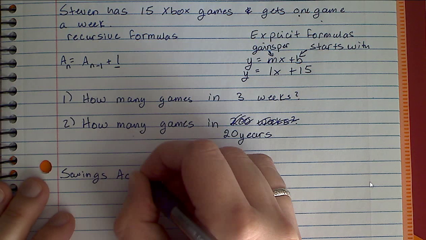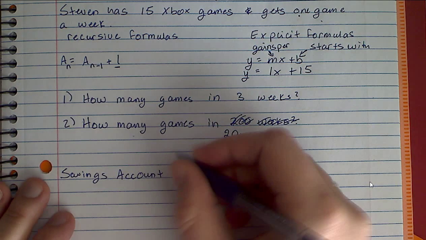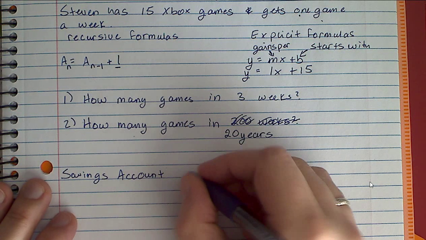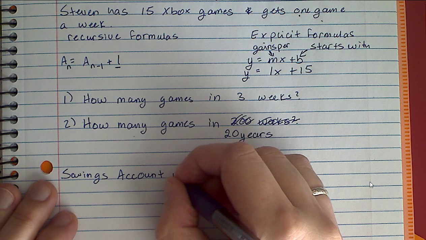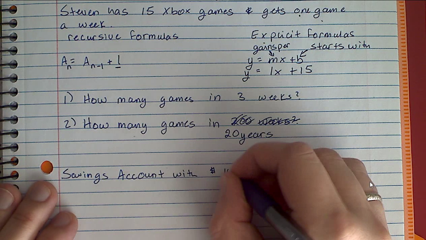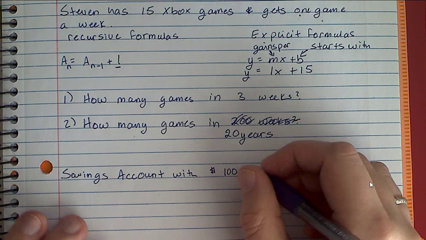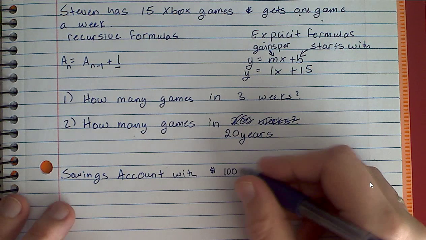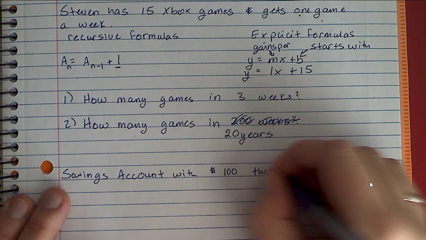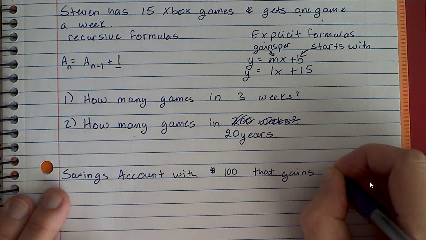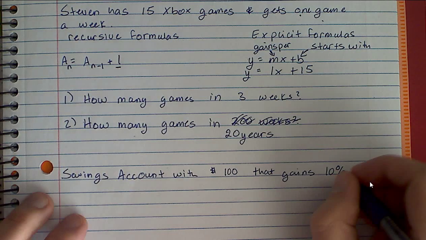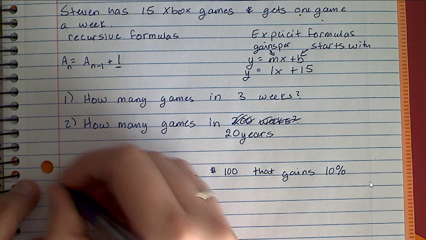And savings accounts are actually super boring anymore because they gain almost no money. For every $100 you get like 5 cents. So I'm gonna cheat the numbers here. I'm gonna make this unrealistic. Let's say we have a savings account with $100 that gains 10% interest annually, which is completely unrealistic. No savings account in the world does this. 10% interest annually.